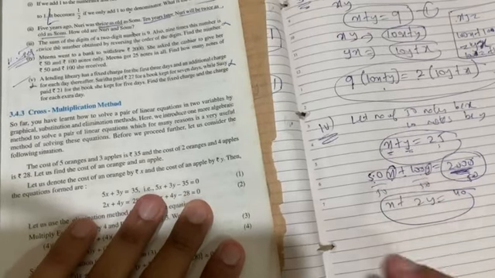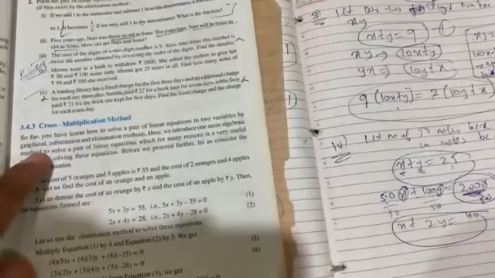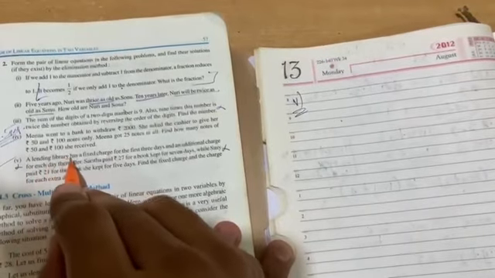Okay, so discussing the next question, which is the fifth one. Again, the question is important. The fifth one is: a lending library had a fixed charge.